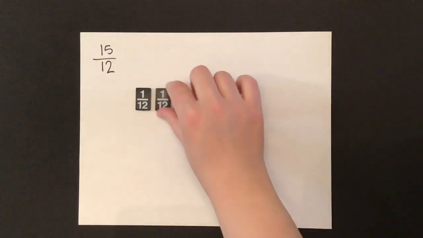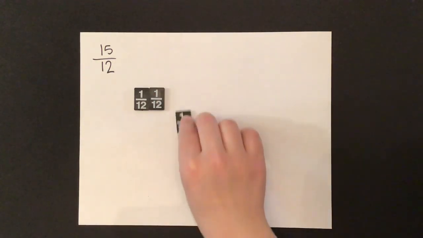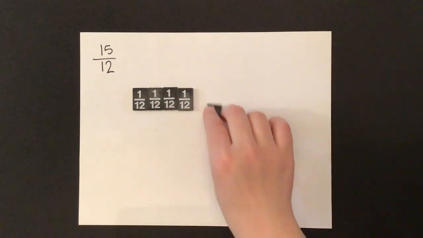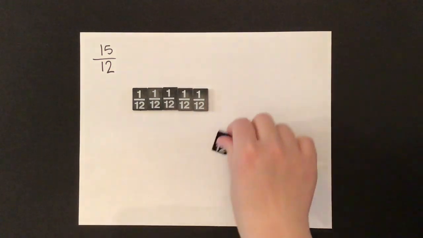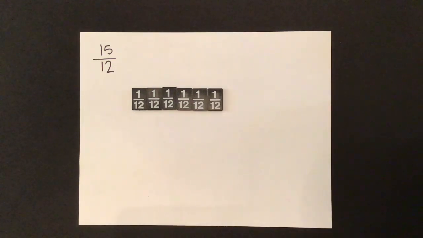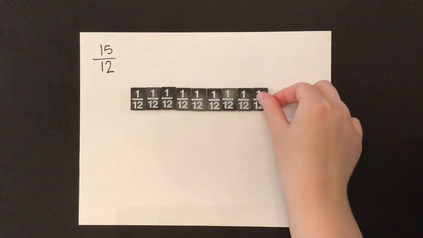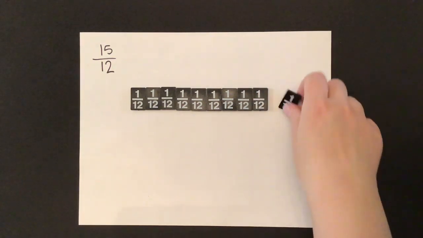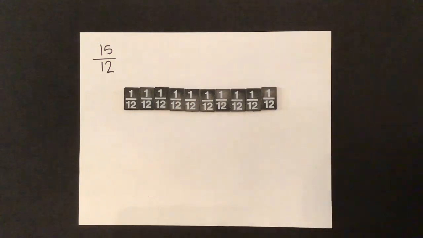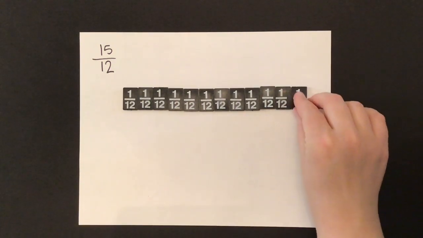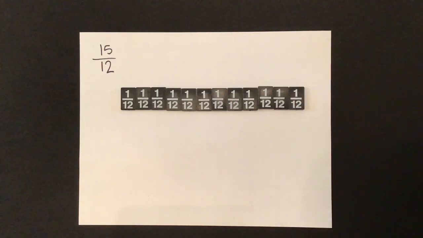So 1/12, 2/12, 3/12, 4/12, 5/12, 6/12, 7/12, 8/12, 9/12, 10/12, 11/12, 12/12. I know that 12 of the pieces do make a whole.